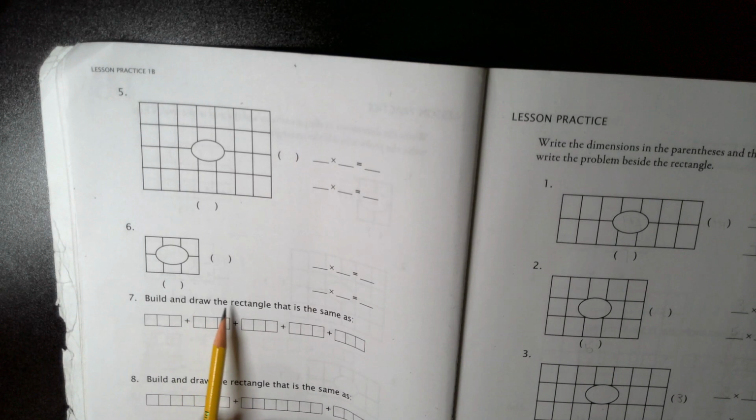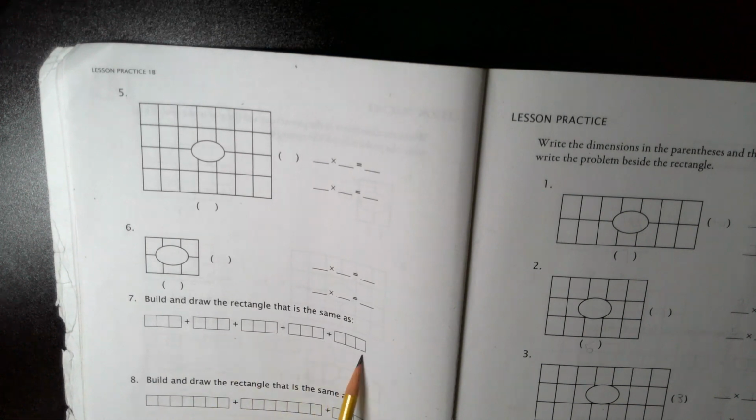Now there's also these problems over here. I'm going to scoot this over so you can see. And I've already done this one, but what you're basically doing, let me go to a different page that I haven't done yet. Okay, so if you look at number 7 over here, lesson practice 1B. So it shows, it says build and draw the rectangle that is the same as. And then it shows 1, 2, 3, 4, 5. 5 sets of 3 blocks together.